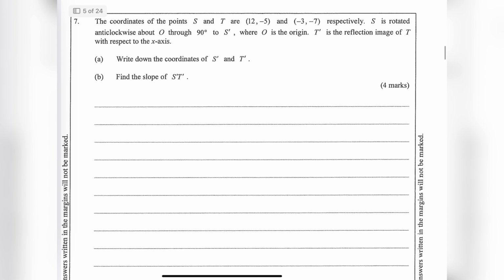The coordinates of the point S are 12 and minus 5. The coordinates of T are negative 3 and negative 7. Respectively, S is rotated anti-clockwise about O, the origin, because there is O. So this question is going to be the easy one because we don't need to change the origin. It's anti-clockwise 90 degrees to S dash, where O is the origin. T dash is a reflection image of T with respect to the x-axis. Write down the coordinates of S dash and T dash.